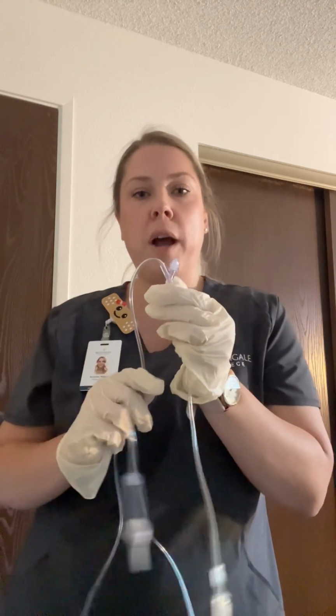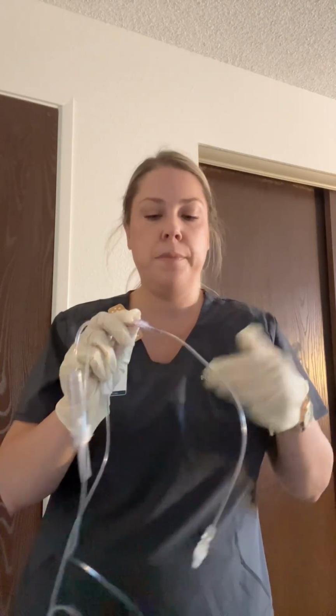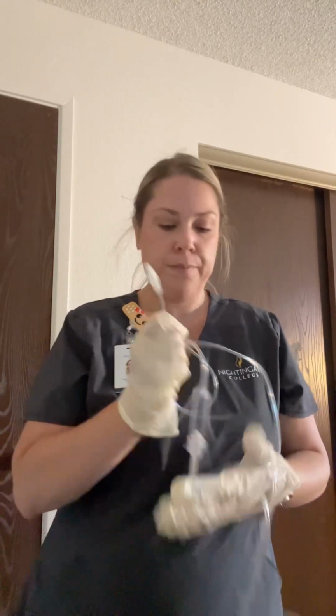Next, we have our Y port. This is where we would insert any push medication. This is also where I'm going to add my secondary tubing with the patient's amoxicillin, the medication. And finally, the last piece here is the adapter. This part attaches to the patient's IV.